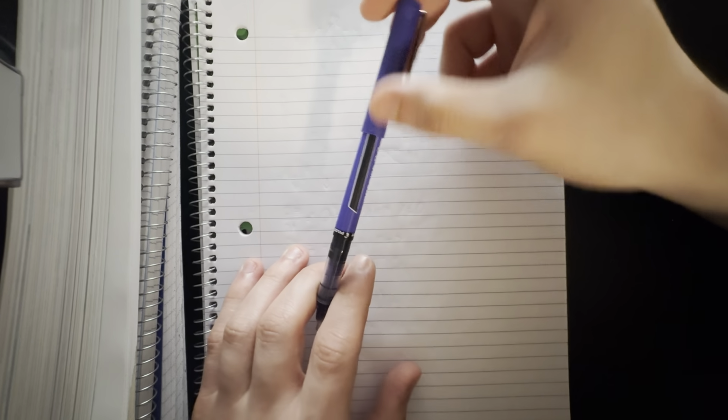We got the pen back. I just bought a new one, but yeah, he's going to carry us a long way. He's brand new, got a full cartridge.